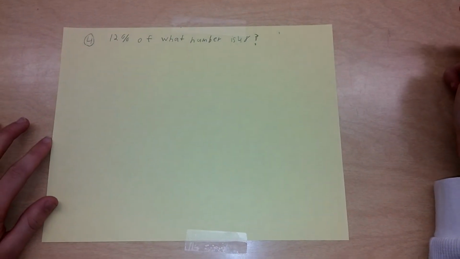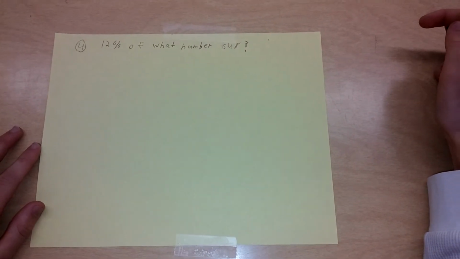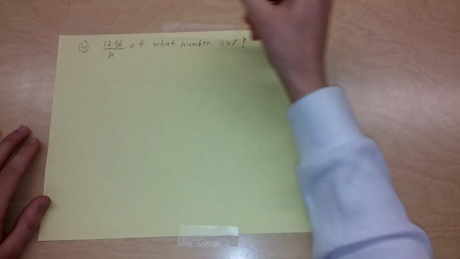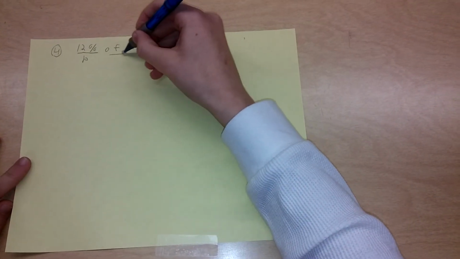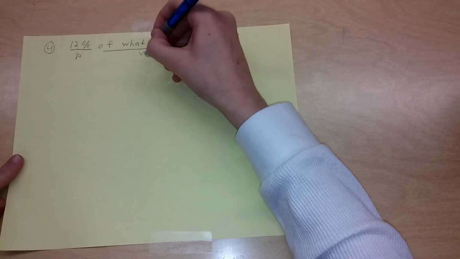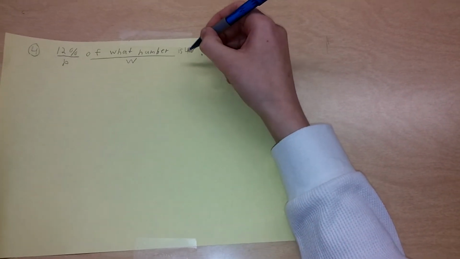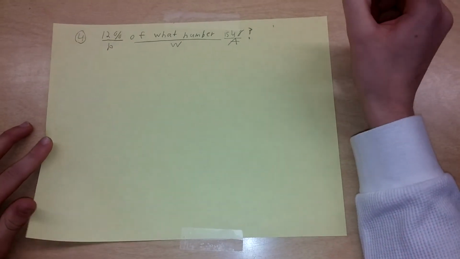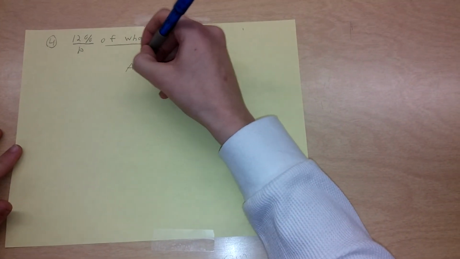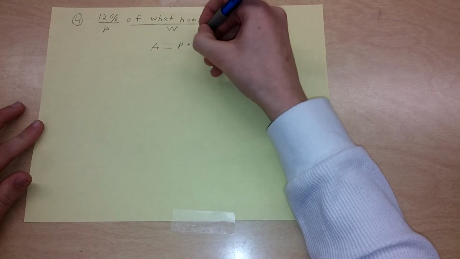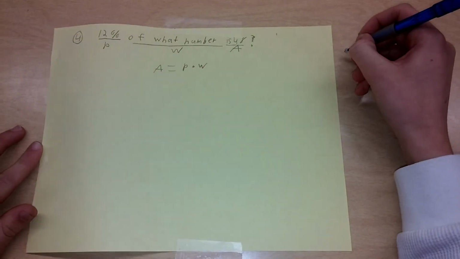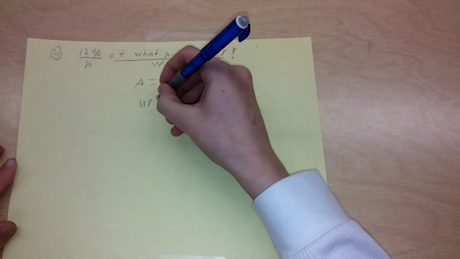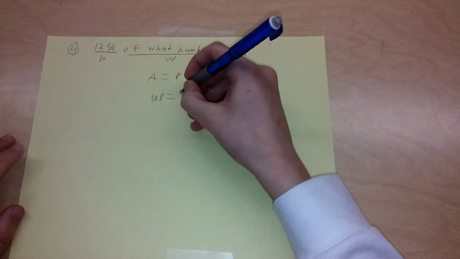How we start that is that the 12% would be our P, and of what number right here would be our W, and is 48 would be our A. And the formula, which was in the beginning, which you guys should remember, is A equals P times W. Now our A is 48, and then our P would equal 12.